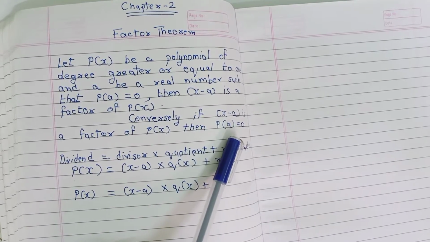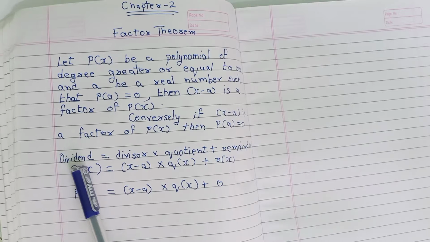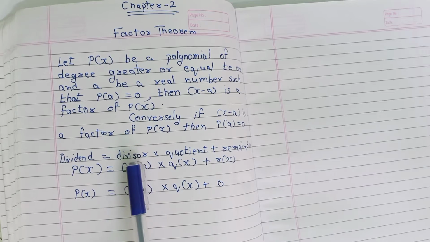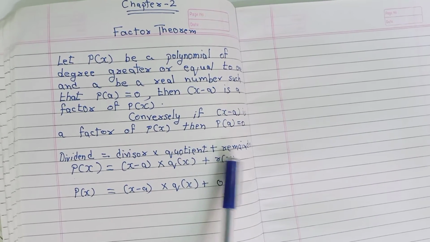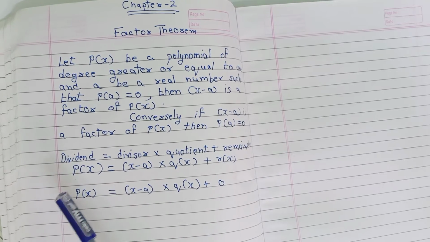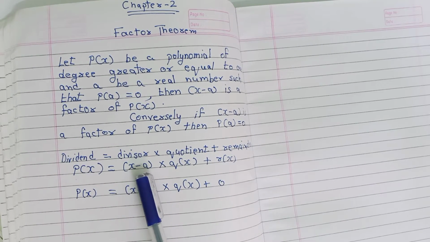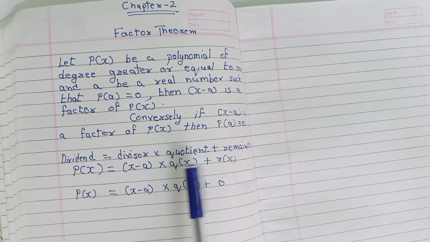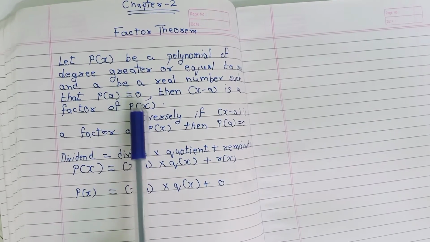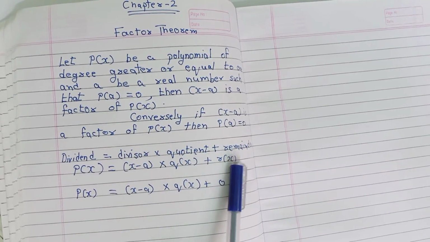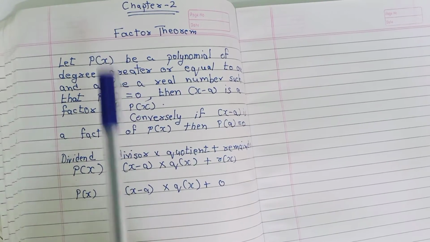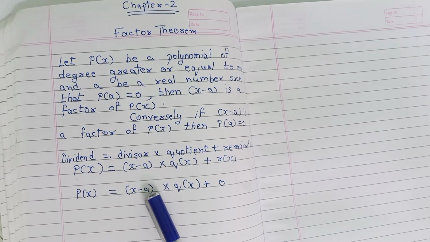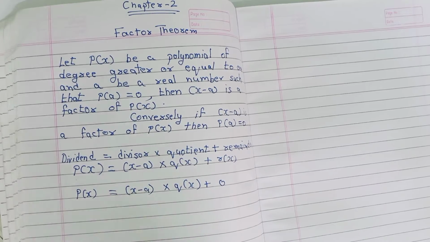So now let's see what is written below here. As we know, dividend is equal to divisor multiplied by quotient plus remainder. Dividend is p(x), divisor is x minus a, quotient is the answer that we get, and remainder is what we are going to get at last. So p(x) in this case is the dividend, x minus a is the divisor that is dividing our dividend, q(x) is the answer that we get, the quotient, and r(x) is the remainder. Now according to this theorem, this r(x), that is the remainder, will be 0, only then x minus a will be a factor of p(x). So far we have understood what our factor theorem is.